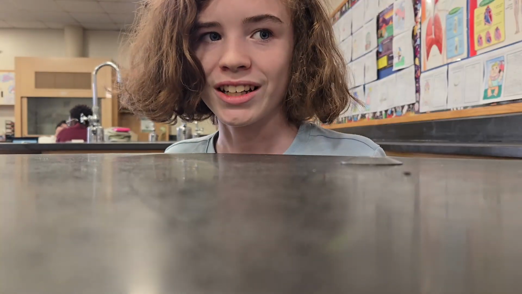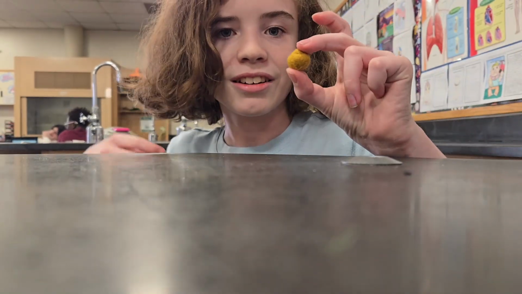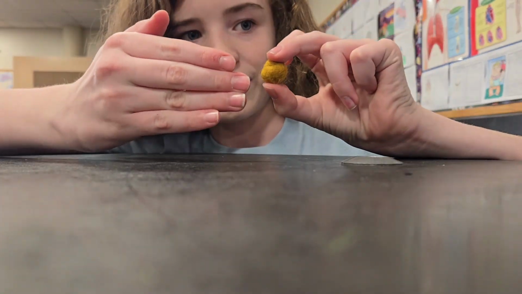Newton's first law is an object at rest or in motion will remain at rest or in motion unless acted upon by an unbalanced force. This means an object that is moving won't change speed unless acted upon by another force. The demonstration I will be showing you today involves this ball and this hand.